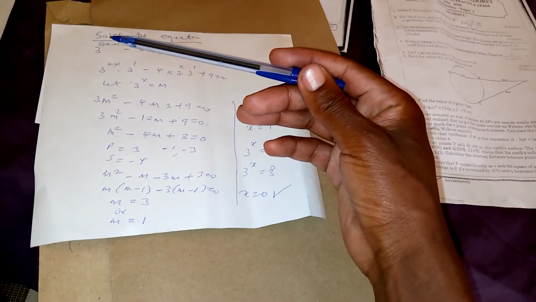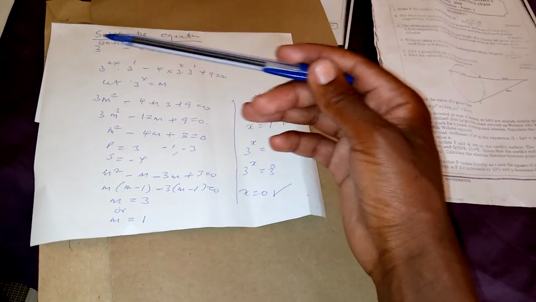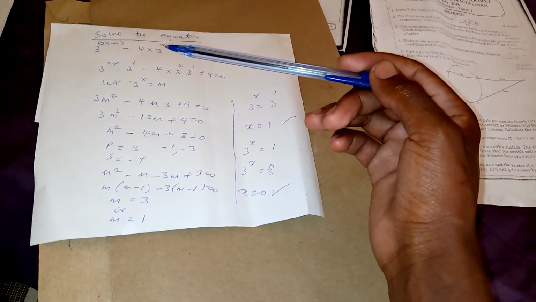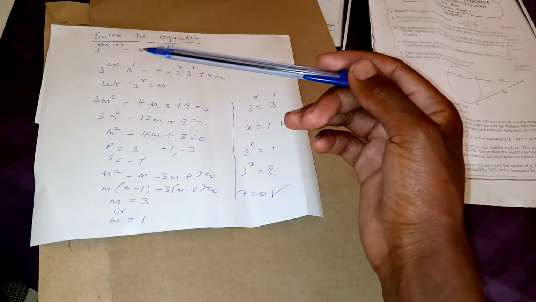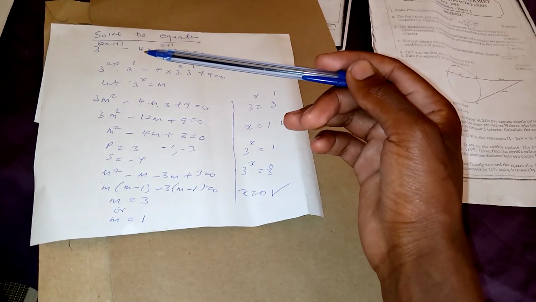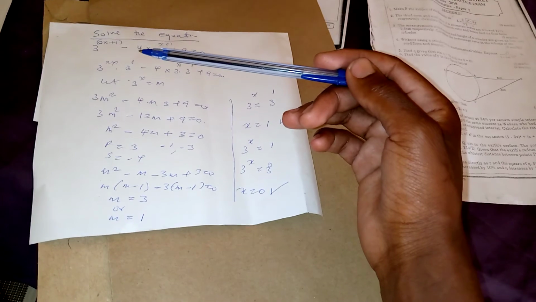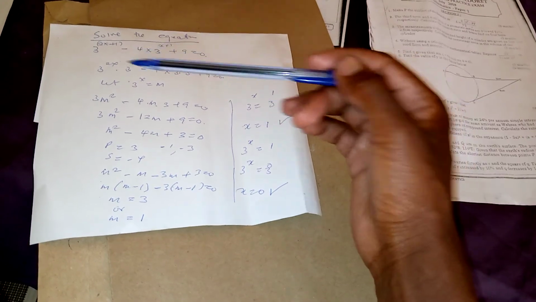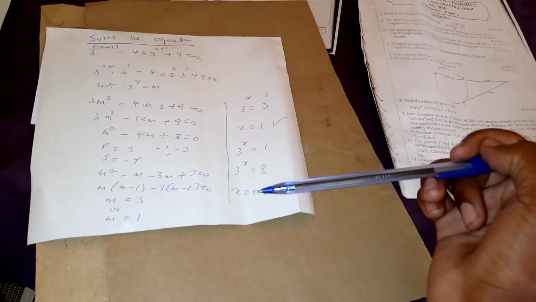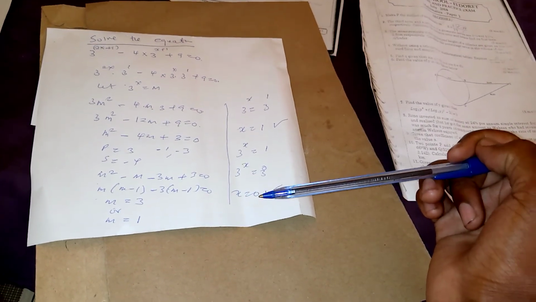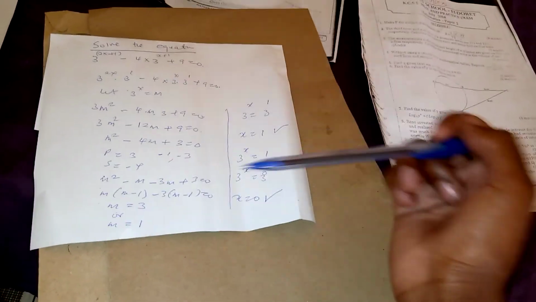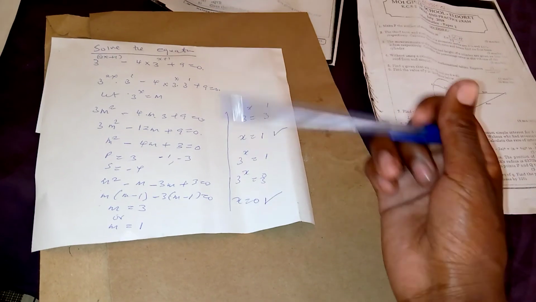Now if you have x is 0, then you substitute here that you have 2 times 0, that's 0. So 3 to the power 0 is 1. Then you have 0 plus 1, that's 1. 3 to the power 1 is 3, times 4 is 12. So you're going to have 1 minus 12 plus 9, that's 12 minus 12, 0. Again, this x equals to 0 is valid for this entire problem. So these are the two answers for this.